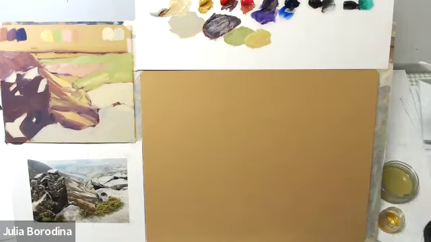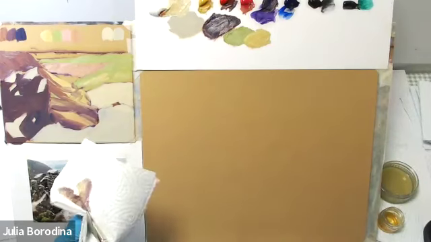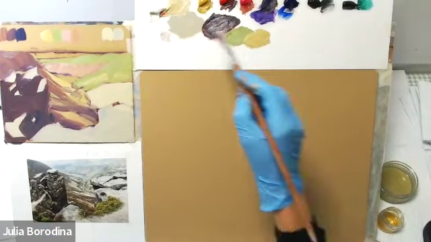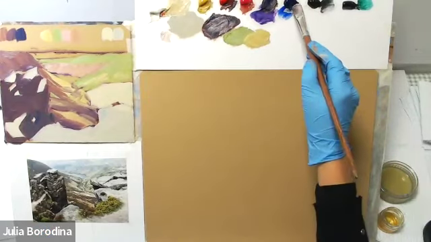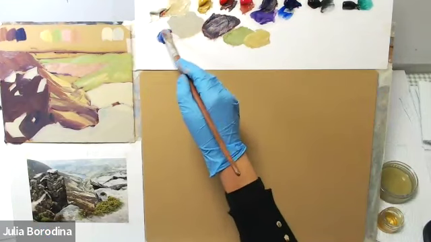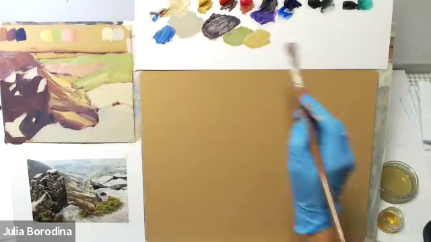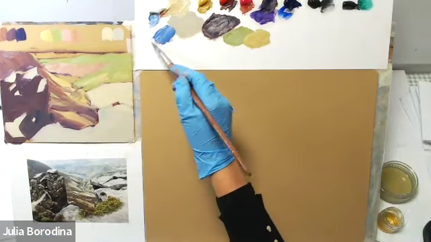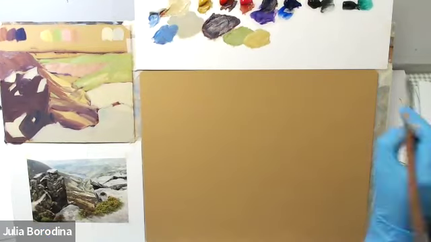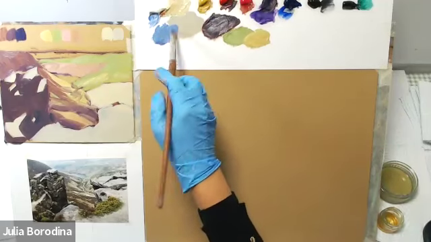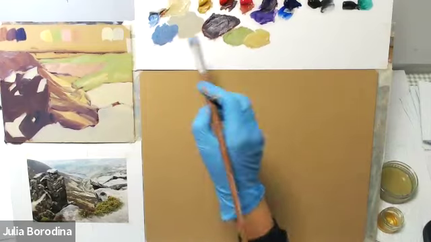Just to have as a quick block of color, just wiping my brush off. A little bit of white, a dab of ultramarine. Okay. Now my brush is not overly clean, so my blue is not going to be overly clean, which suits me very well.